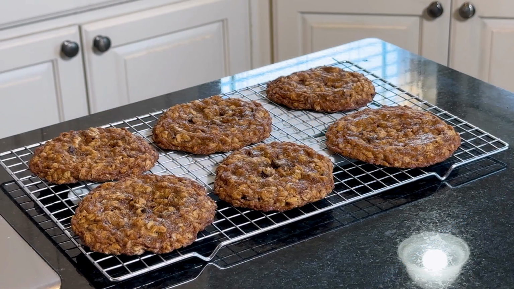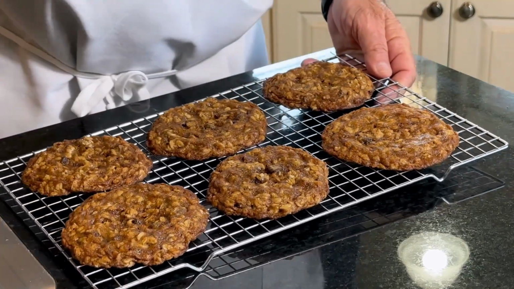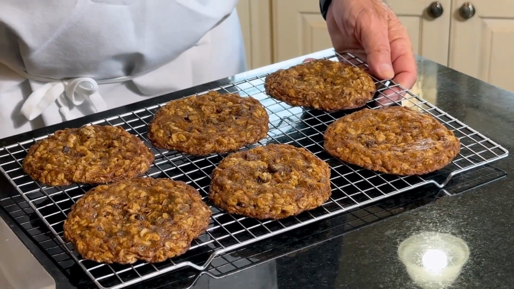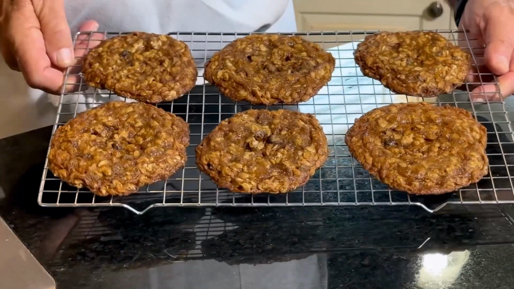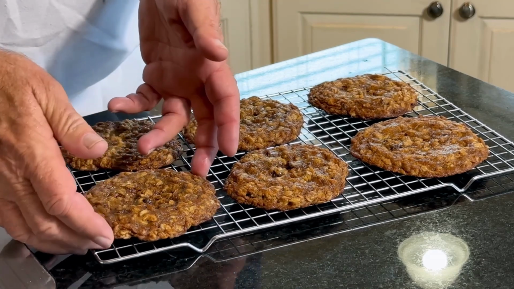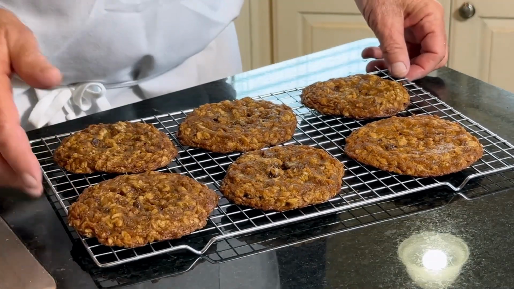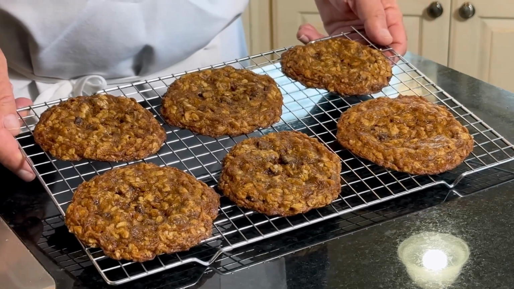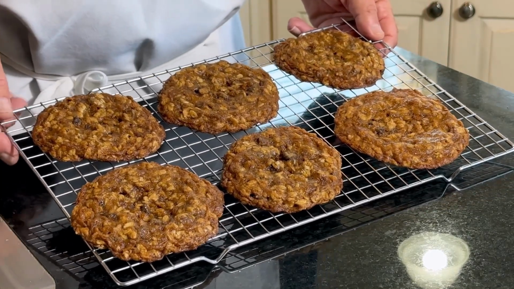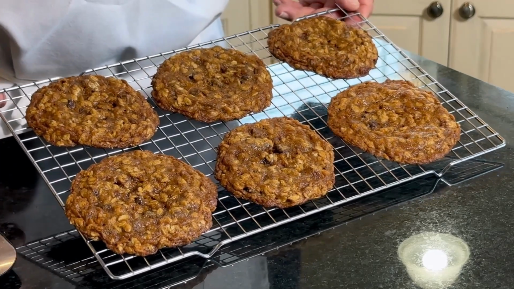All right, I moved these cookies over to the cooling rack, and I'm really pleased with the cookies. They didn't try to break. They held together. They're just really nice, heavy cookies. The baking powder did do something to them. I have the second batch in there. We're fixing to take that out in a couple minutes. We'll see what that batch did.